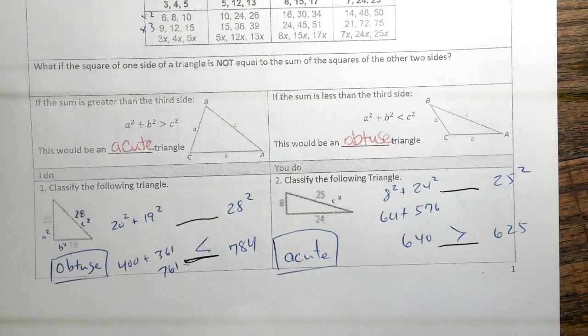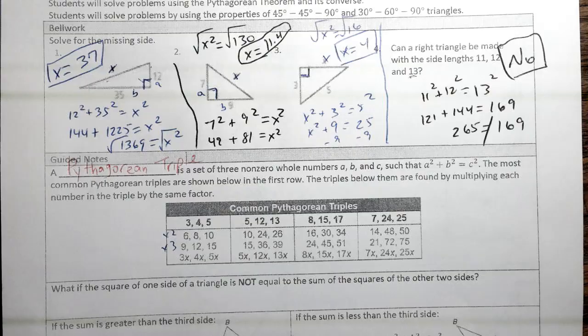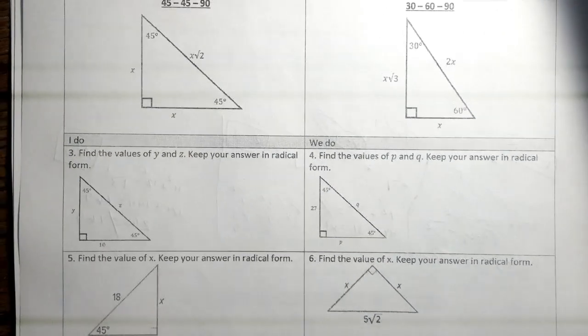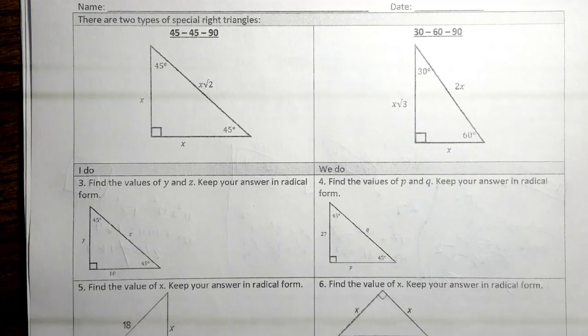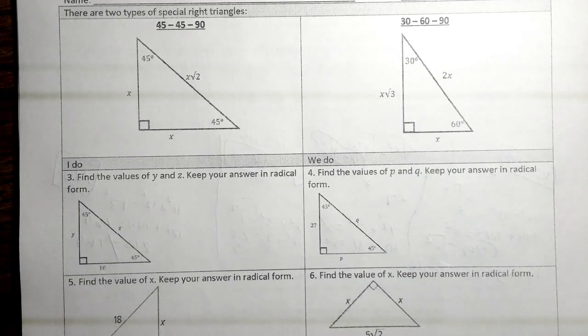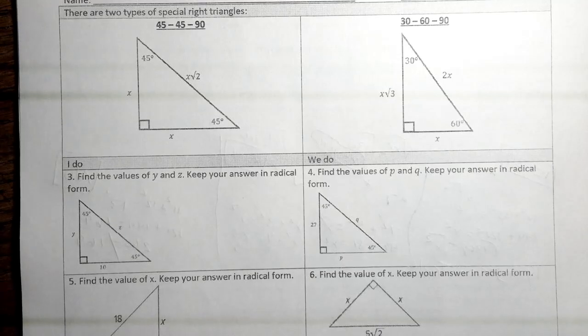Okay. Alright, let's flip over. Page 2. Talk about these special right triangles. Okay, so on the left we have the 45, 45, 90, and on the right we have the 30, 60, 90. So let's talk about 45, 45, 90.